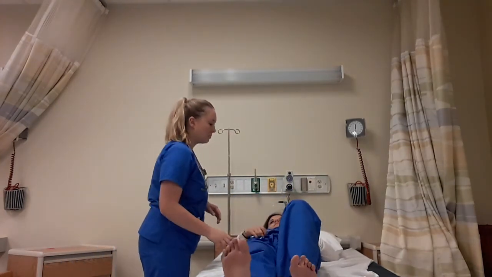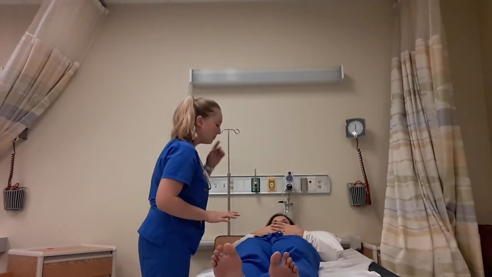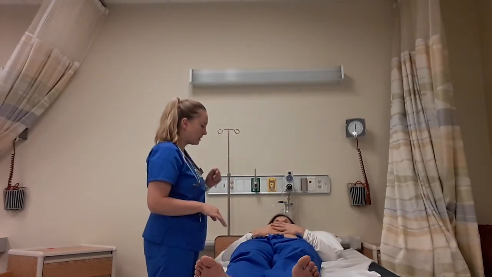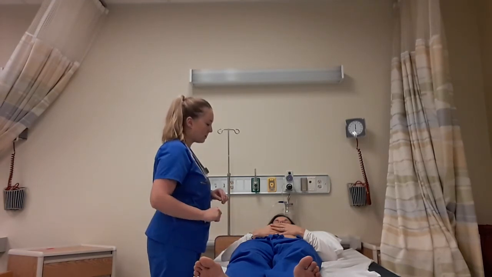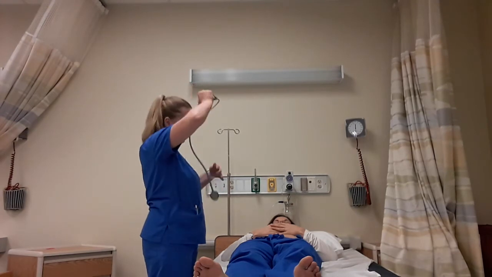We're going to check your abdomen. I'm looking at the patient's abdomen, contour is flat, skin is intact, no peristalsis or pulsations are visible. She has a tattoo on her right hip and a belly button ring. I'm going to listen for your bowel sounds.